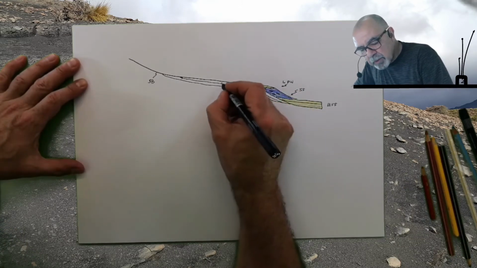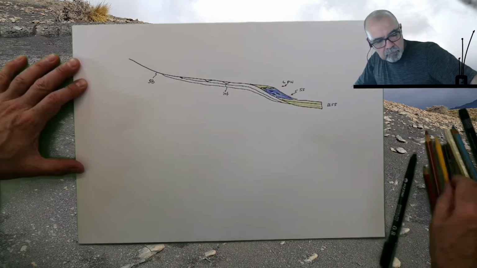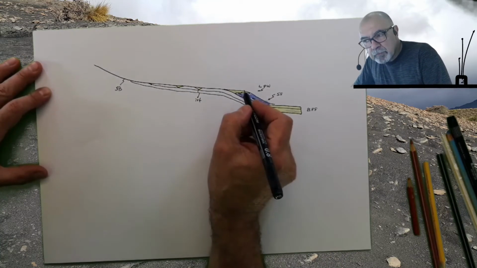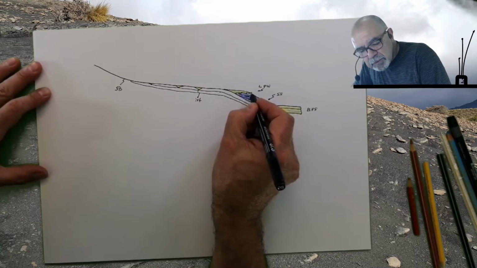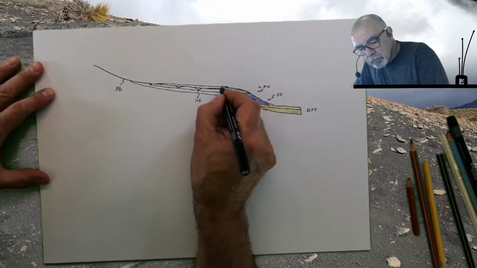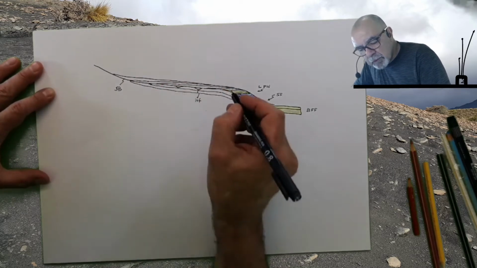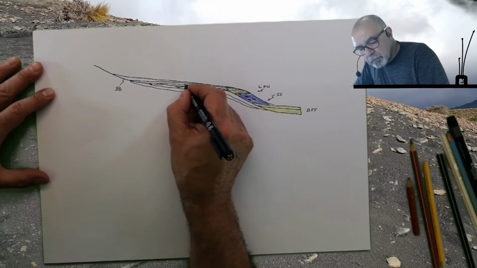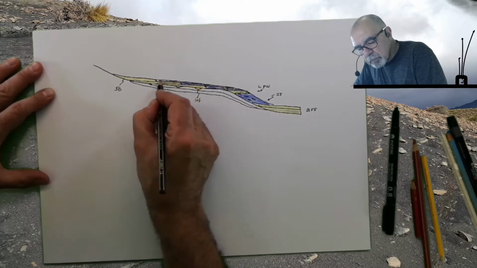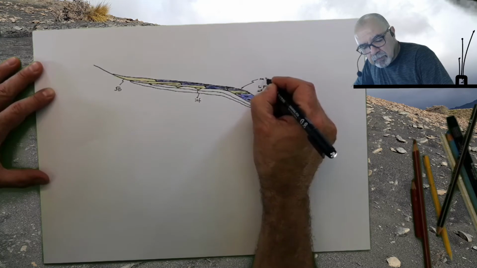Of course, we can have here incised valley fill. And on top, we start with the transgressive systems tract until we reach the maximum flooding surface.